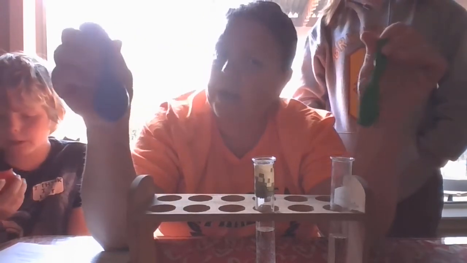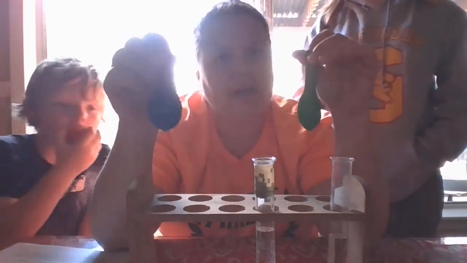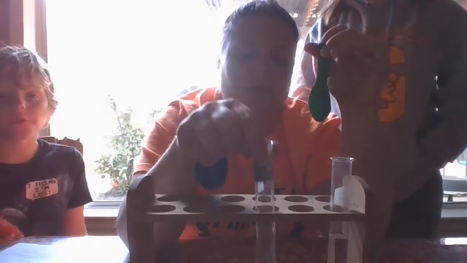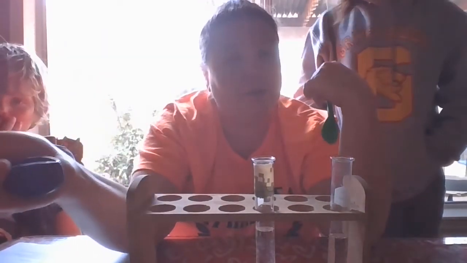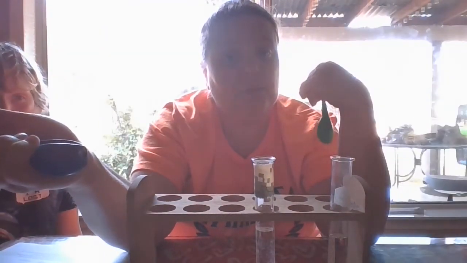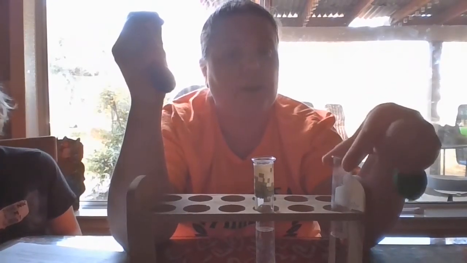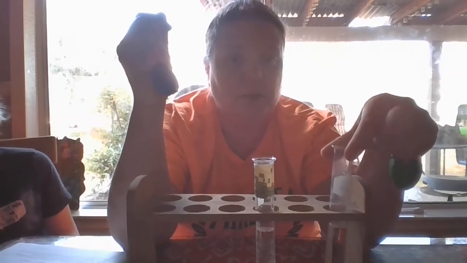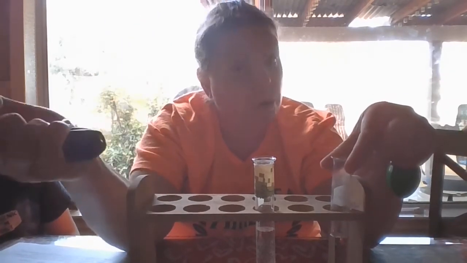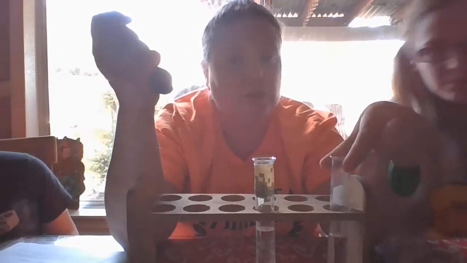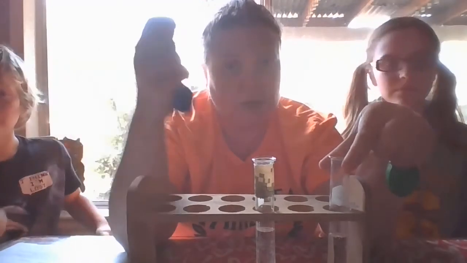Does it increase the products? Does it decrease? What happens? So this one has less reactants because we only have half the vinegar. So is that going to produce less products or more products? And the same here, we have a full, so we have a higher concentration, so more reactants. So is this going to produce more products or less products?